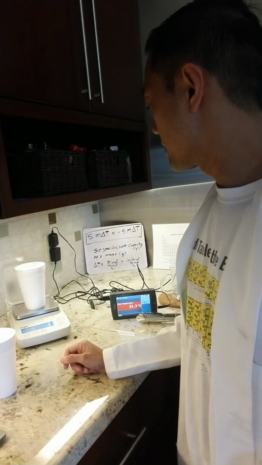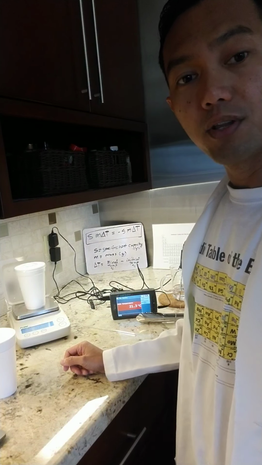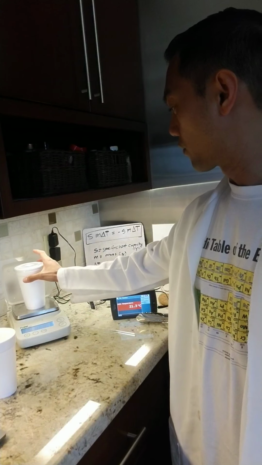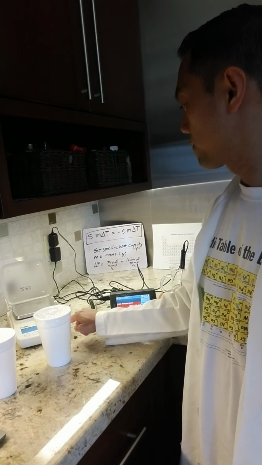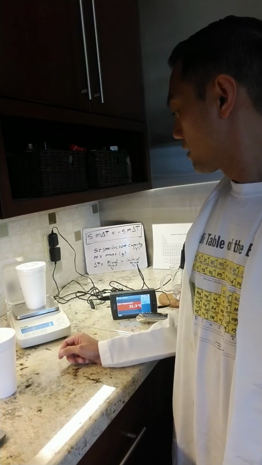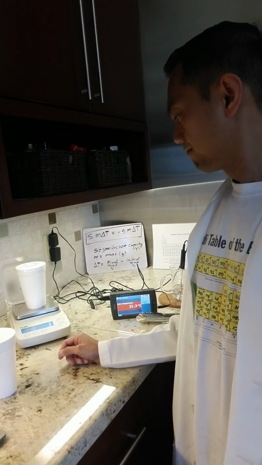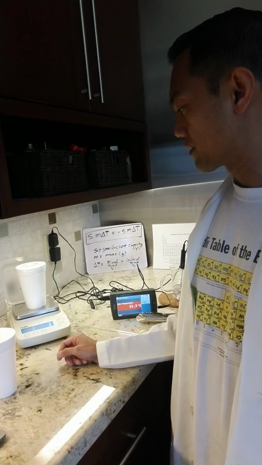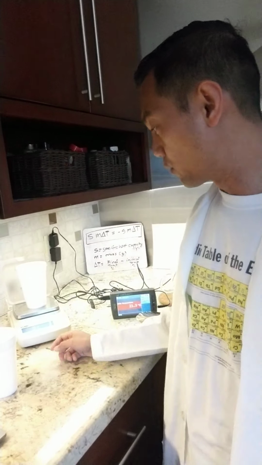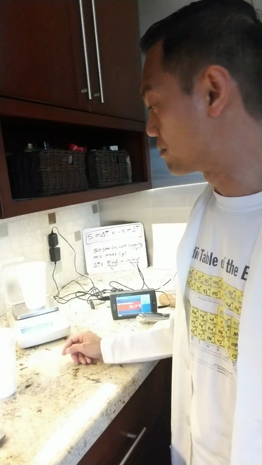It looks like it is 7.54 grams. Let me try that again just to verify. Zero. There's a weird fluctuation there. 7.5, now it's 7.51. Something changed. We'll go with 7.51, the more recent measurement.